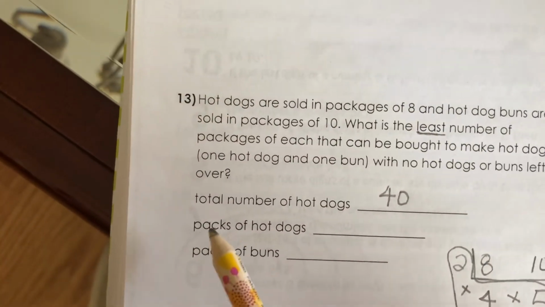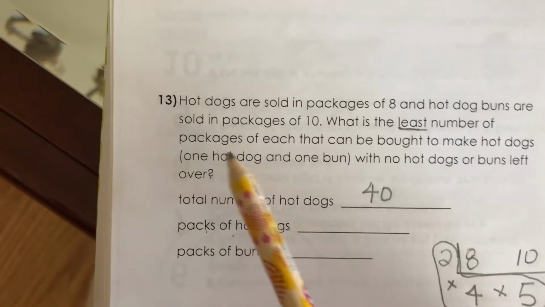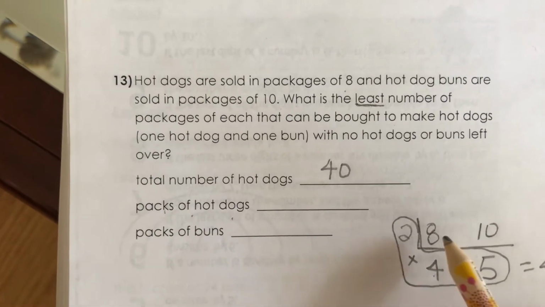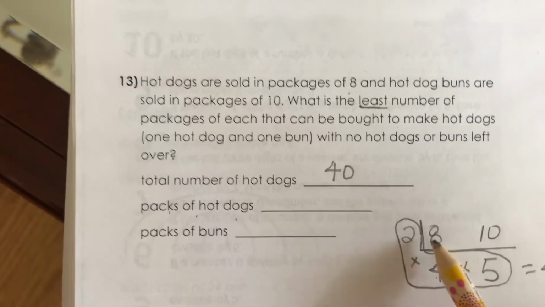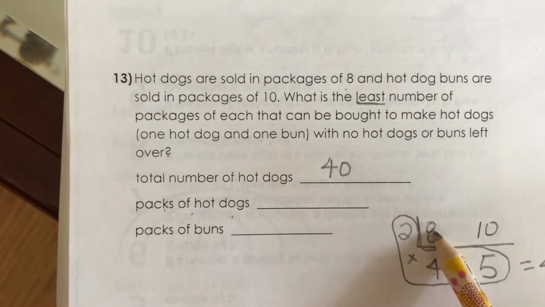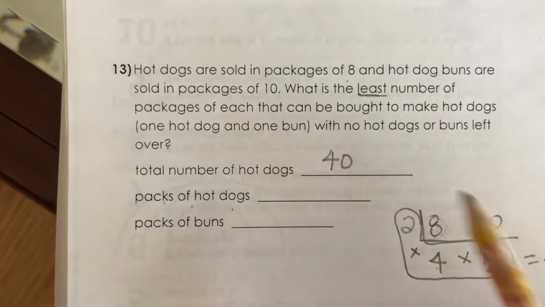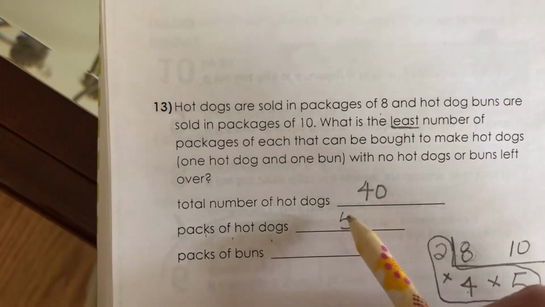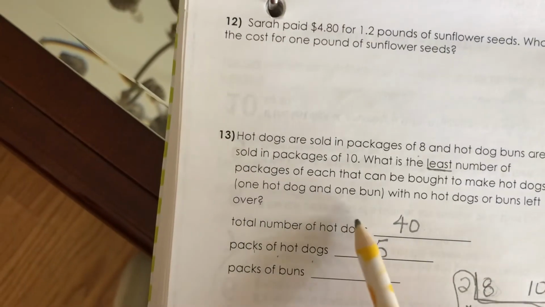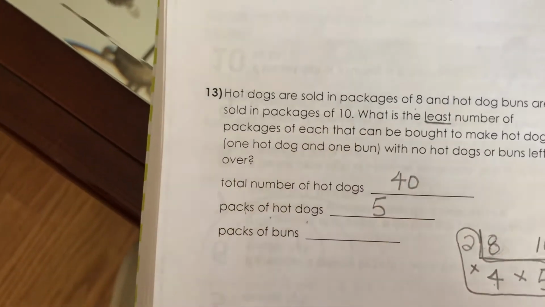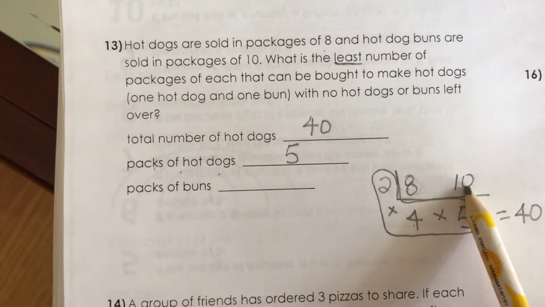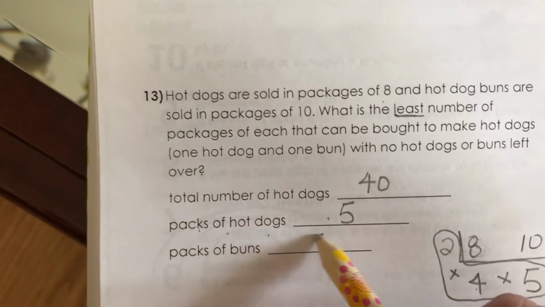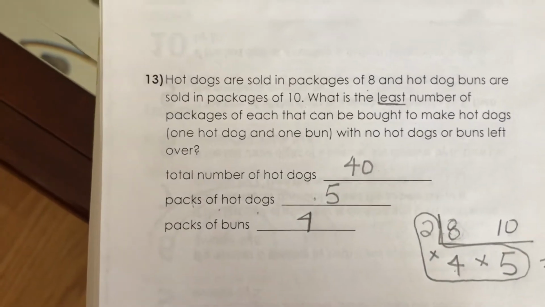And then it wants us to break down packs of hot dogs. Well, hot dogs were sold in packs of 8. How many packs would we need to buy to get to 40? So 8 times what would get us to 40? And that's 5. And then buns are sold in packages of 10, and we need 40. So what times 10 would get us 40? So that would be 4. So that's how you would break that down.